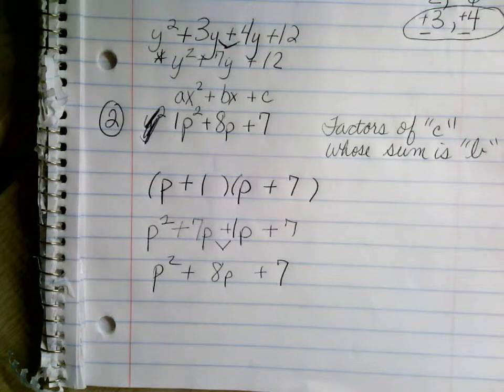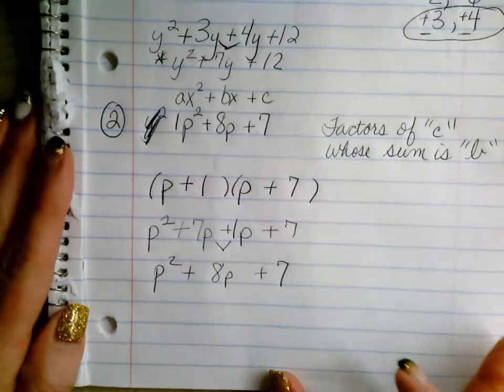Okay? Factors of c whose sum is b. Actually, it's the next 2 lessons. Factors of c whose sum is b. All right, let's move on. Another example.